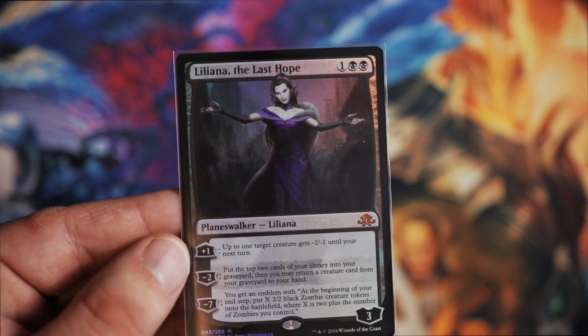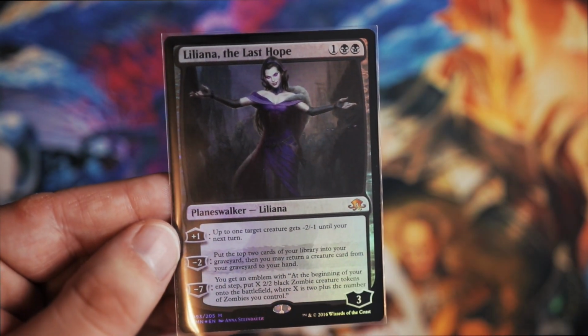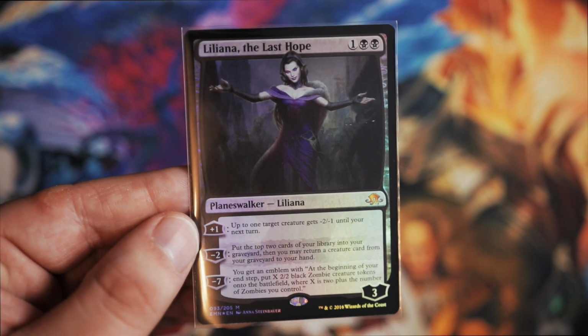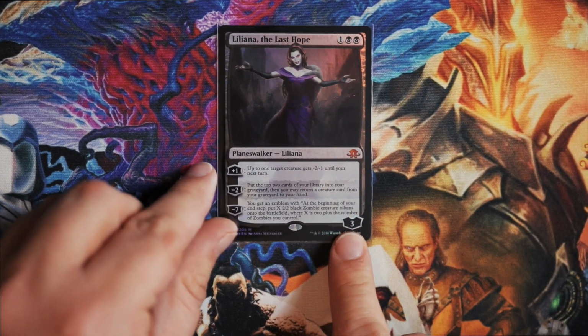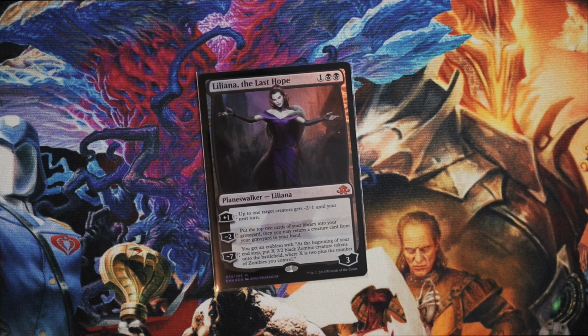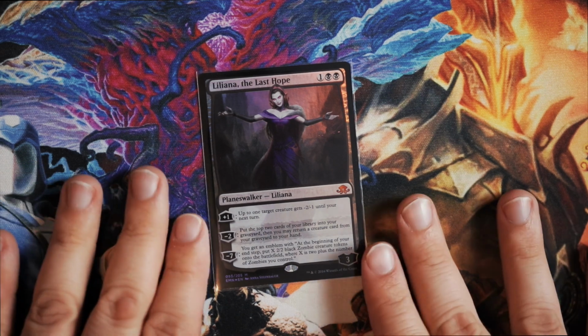So, breaking down the way this would come into the battlefield is the way I'm going to go by it. When you pay the mana cost and you put it down onto the battlefield, you're going to notice here the number 3. That means that's the amount of loyalty counters that the Planeswalker will come in with, and that's how you measure the life total of this Planeswalker.